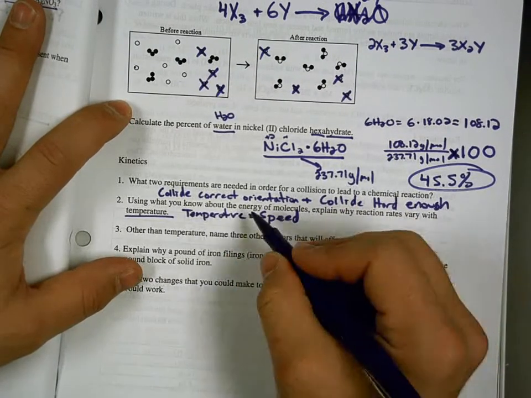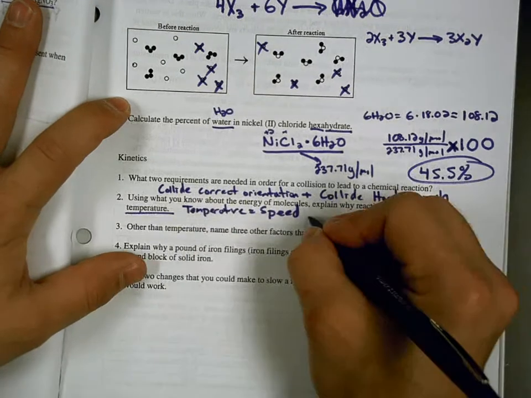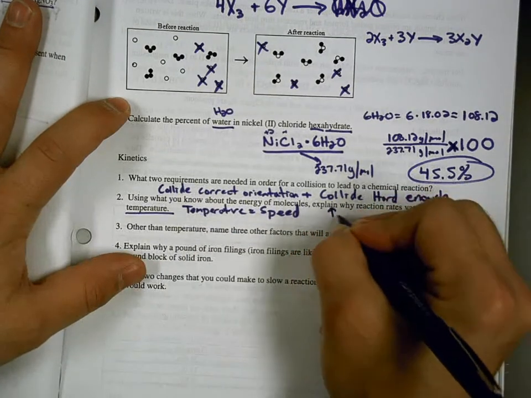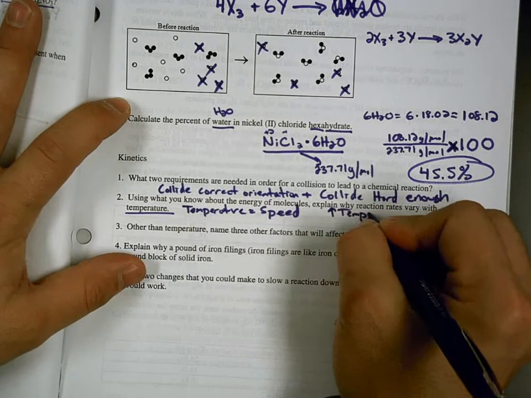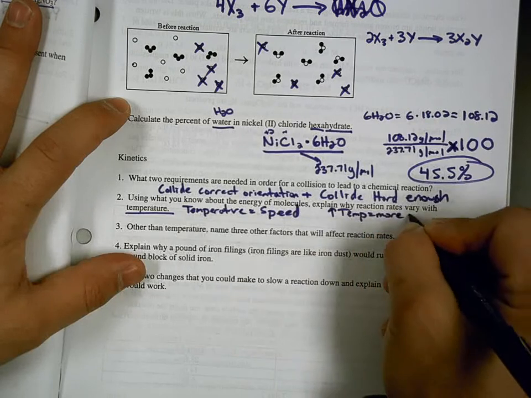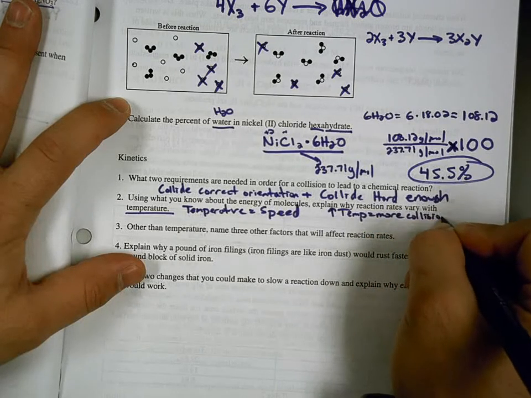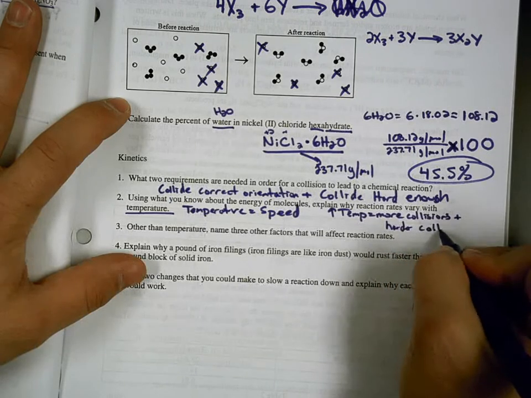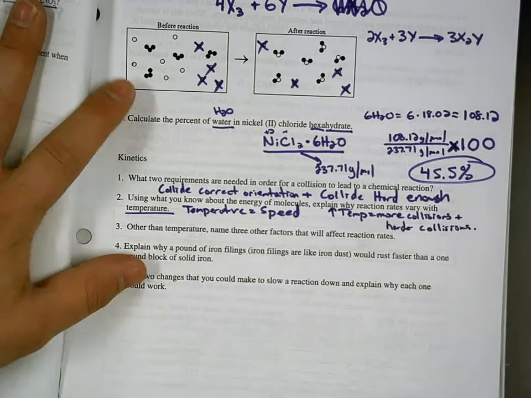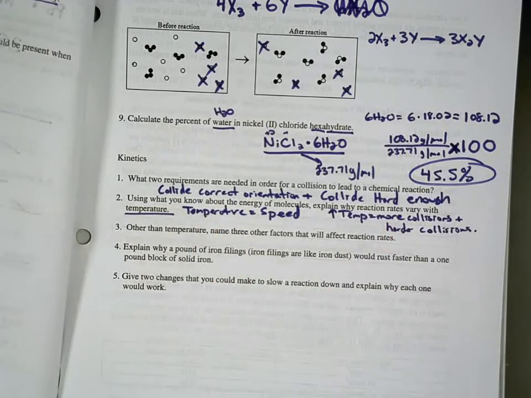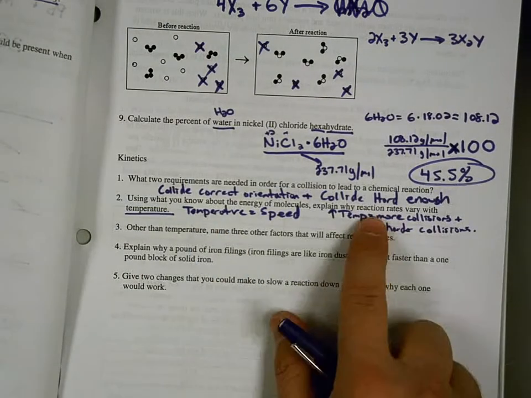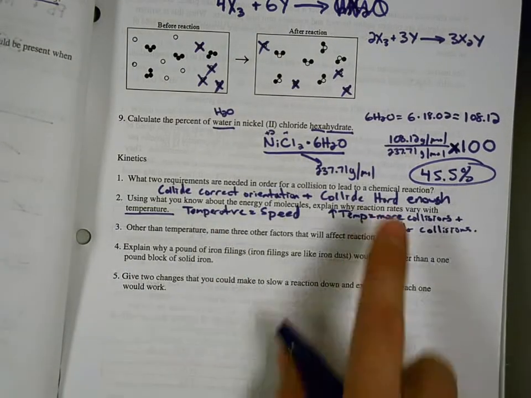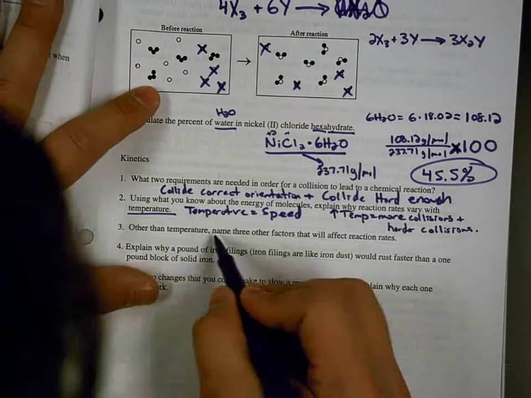So if we increase the temperature, that means we're going to have more collisions. And since they're also flying around faster, they're also going to be harder collisions. So if you wanted to speed up a reaction, you could maybe increase the temperature of the reaction. If you want to slow down a reaction, decrease the temperature of the reaction.